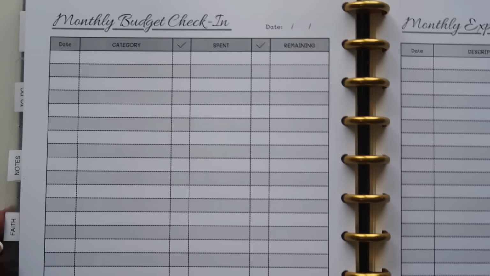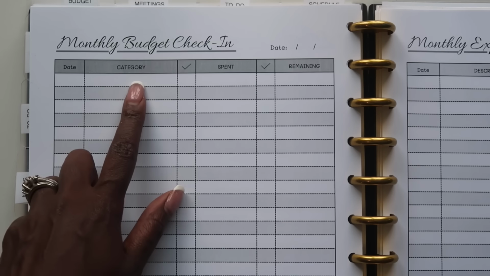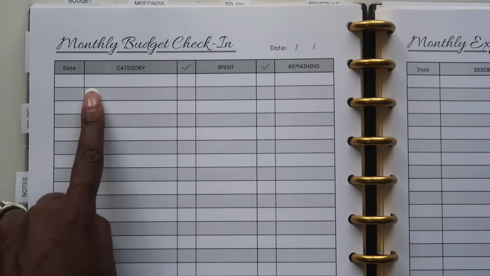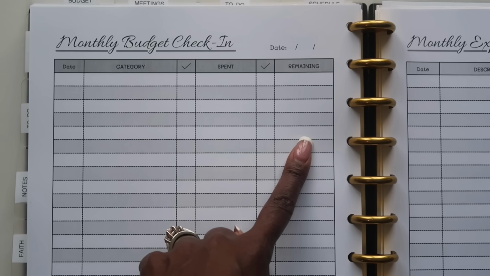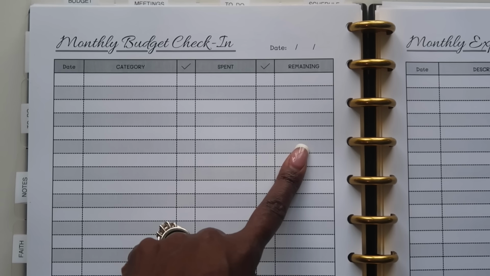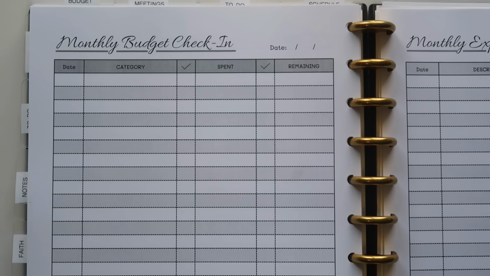And then I also have my monthly budget check-in page. My monthly budget check-in page is where I can write down the category. I can write down how much I have spent in that category and write down how much I have remaining in that category. So once again, I am able to adjust once I get to this page, and I am filling this out at the end of every single week.